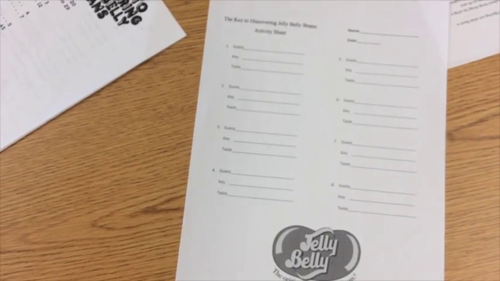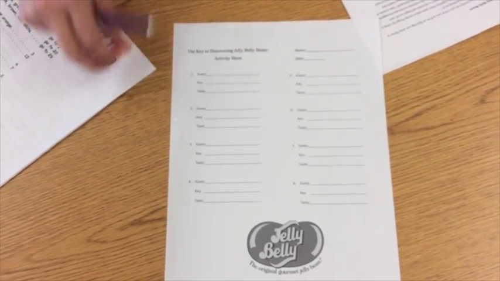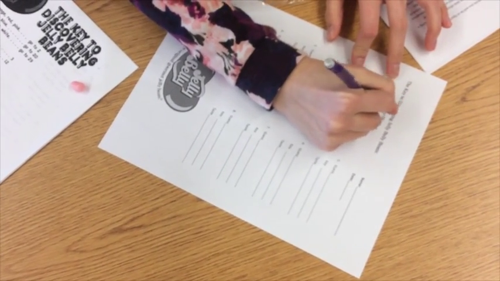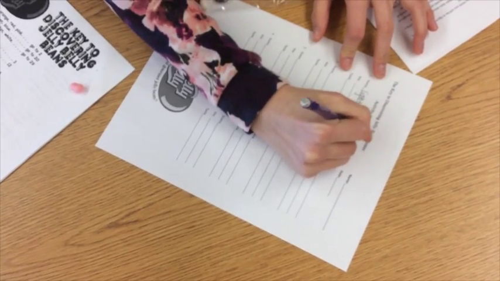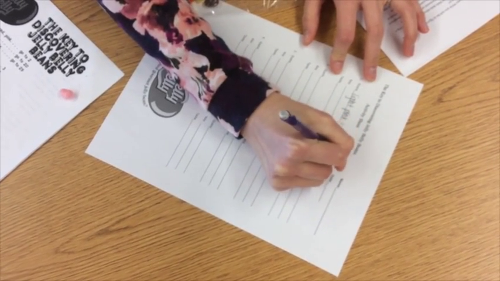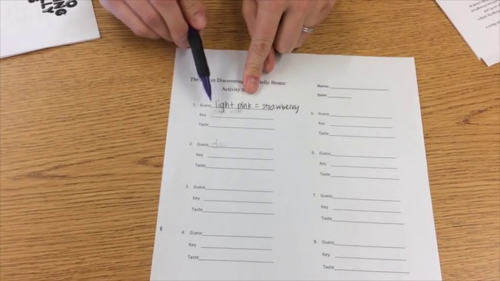So I'm going to start with this light pink one. So I think I'm going to put light pink equals, I'm going to say strawberry. That's my guess. After you're done making your first hypothesis, you're ready to go to the next step.